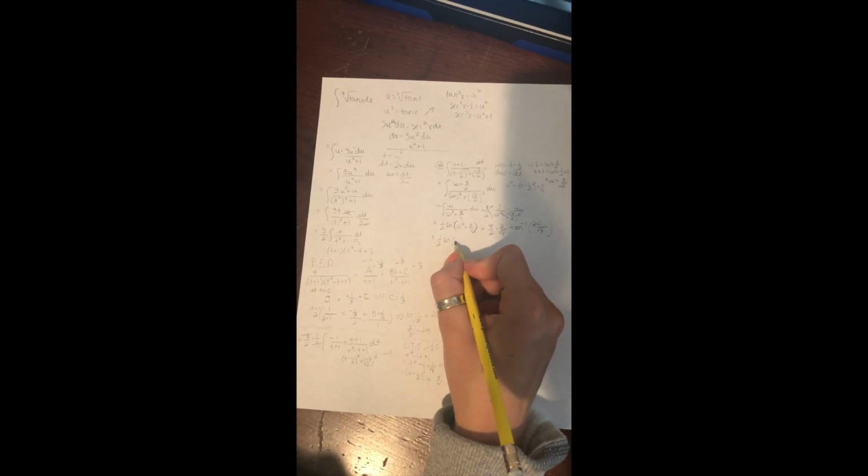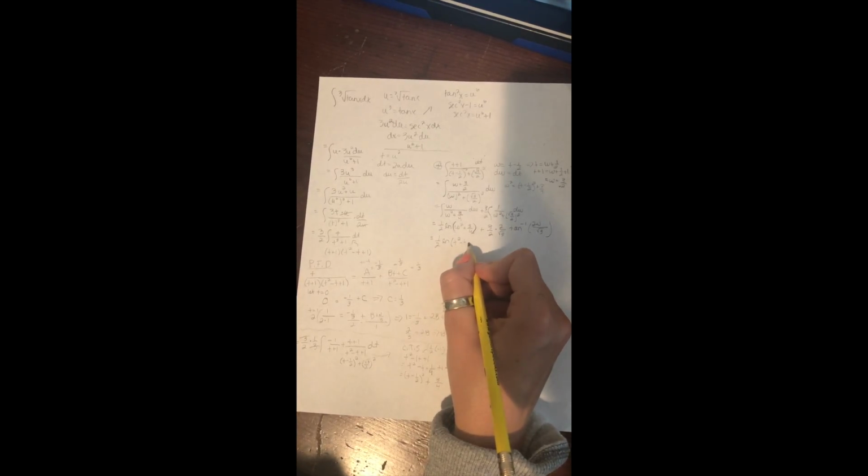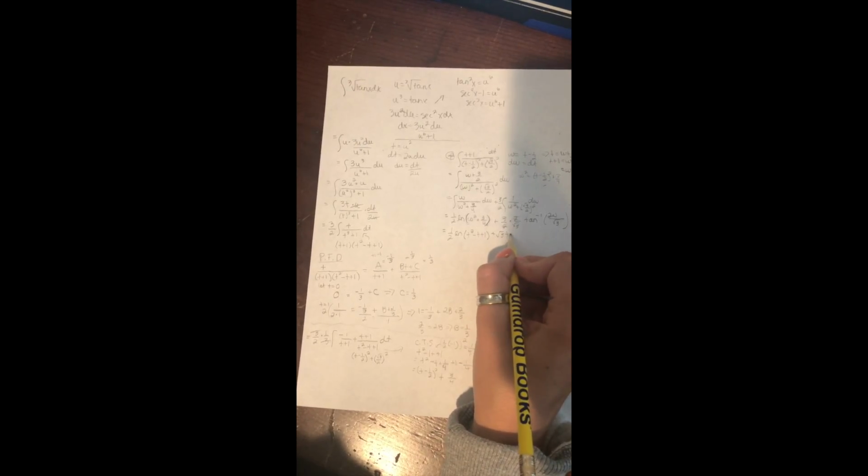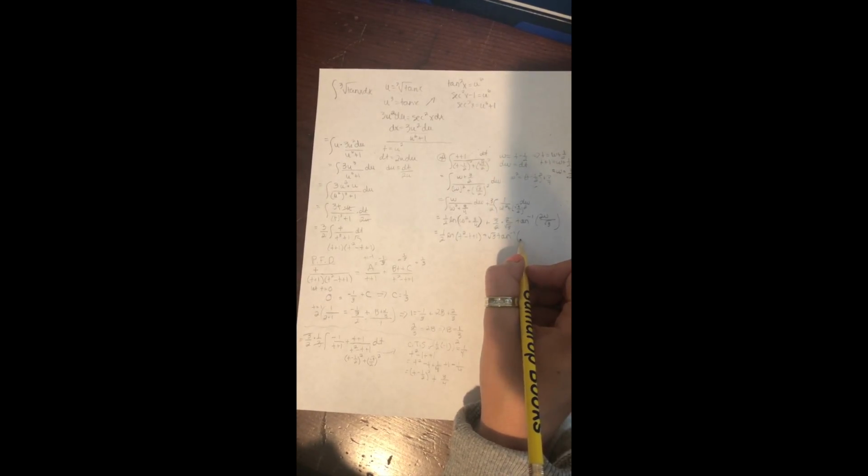And then we substituted back into t, so we have 1/2 ln (t squared minus t plus 1) and square root of 3 arctangent (2 over the square root of 3 (t minus 1/2)).